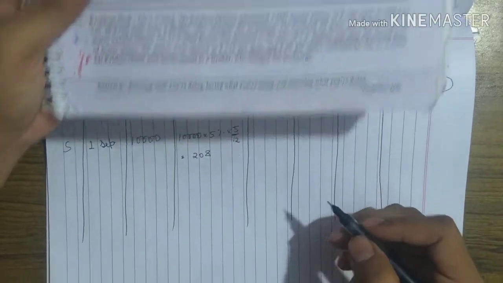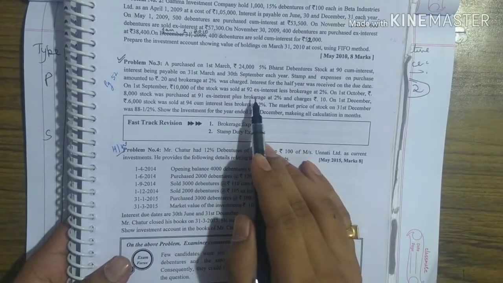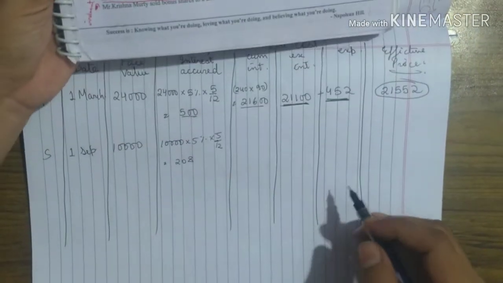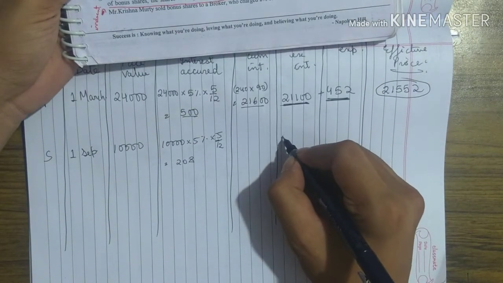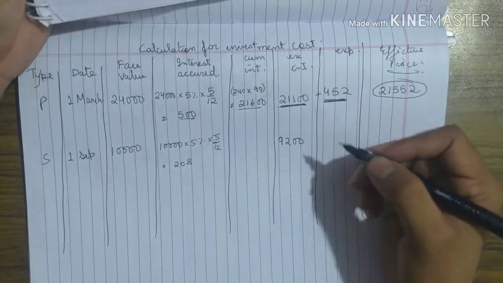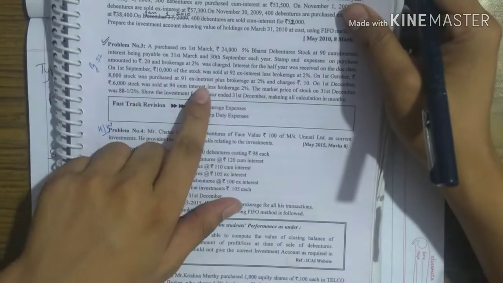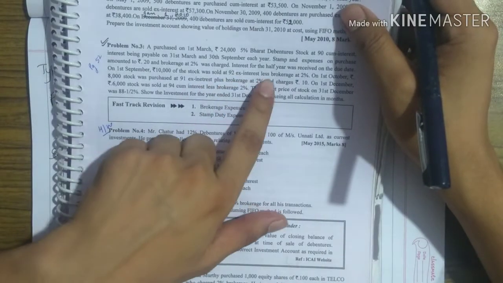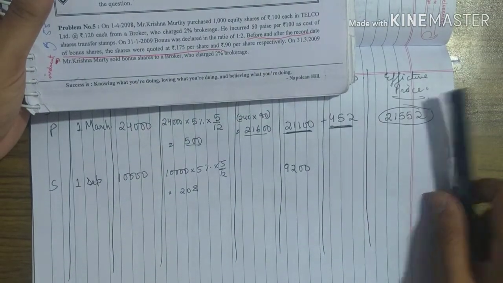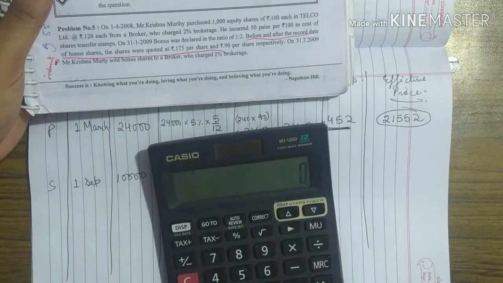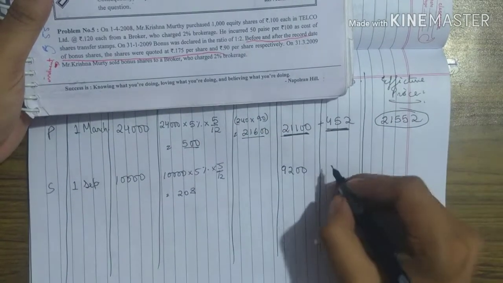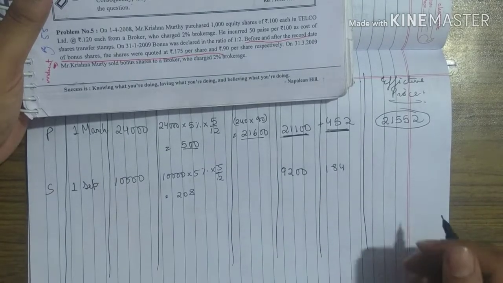And it is at 92 ex-interest, which means 92 into 100, 9,200 ex-interest. The brokerage is 2%, which means 9,200 into 2%, which amounts to 184.